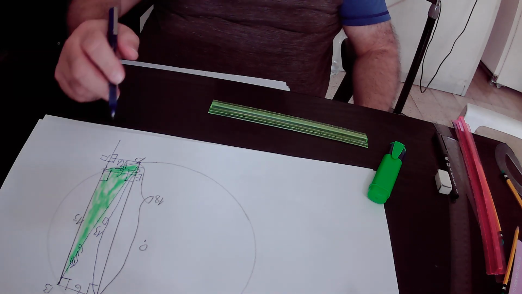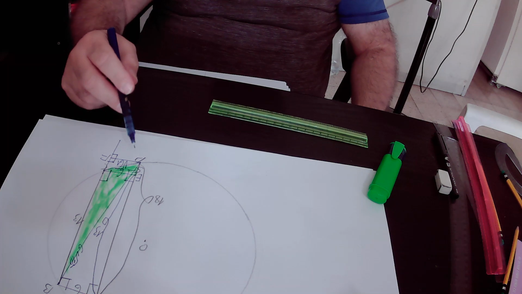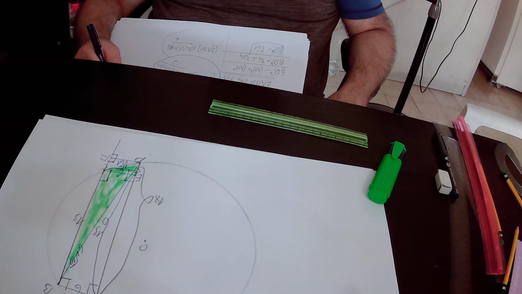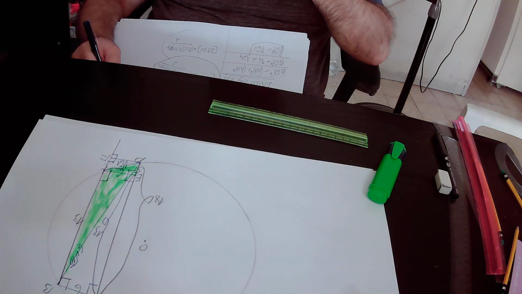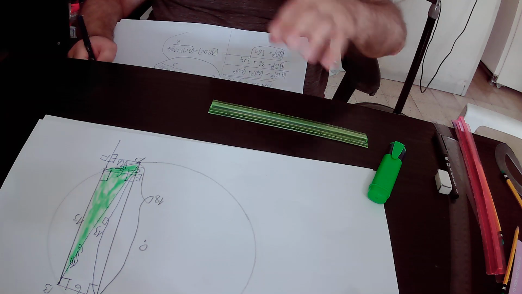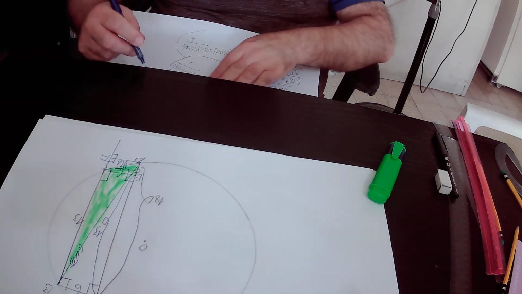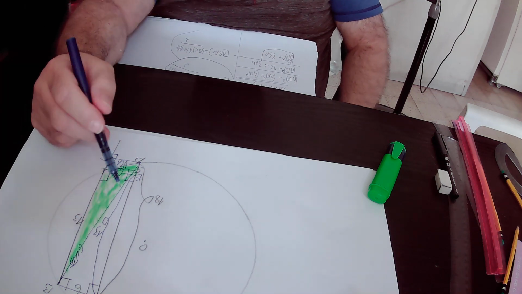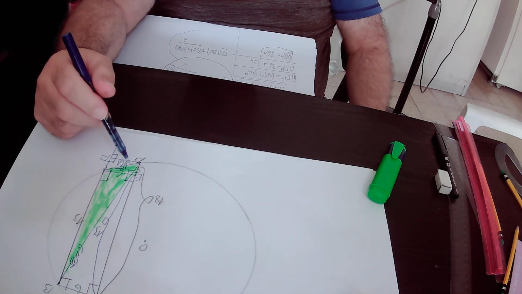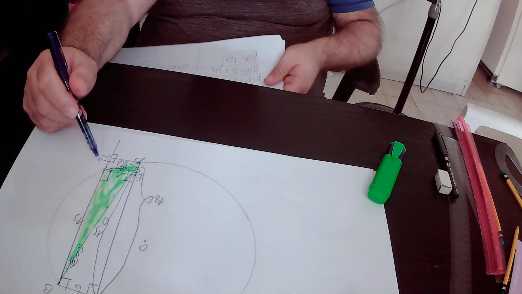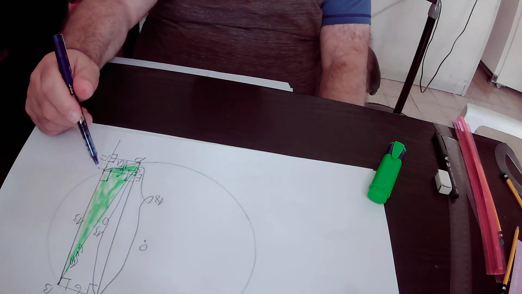we actually created here quadrilateral ABDF. Inside quadrilateral ABDF, we have 1, 2, 3 right angles.